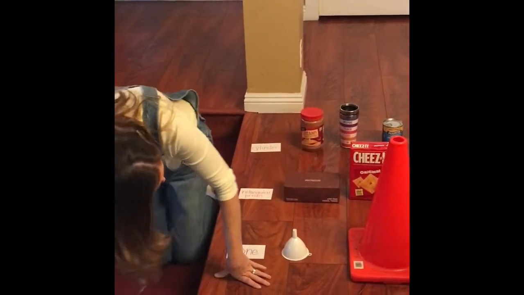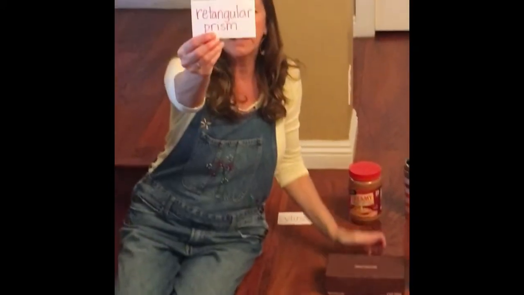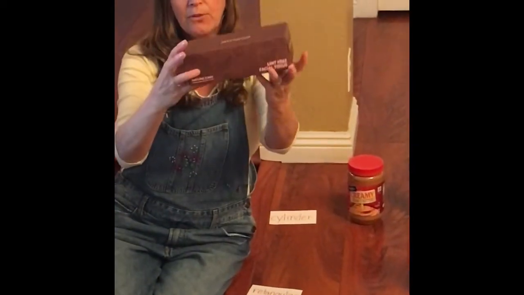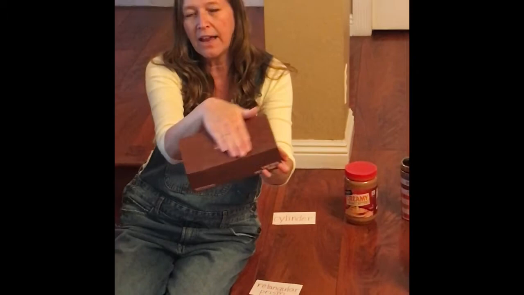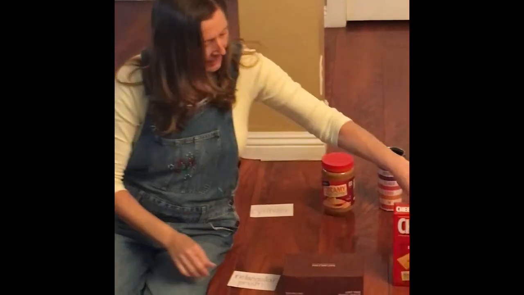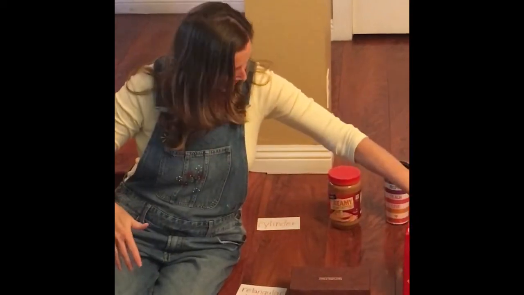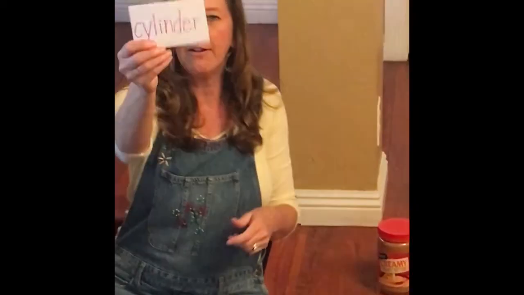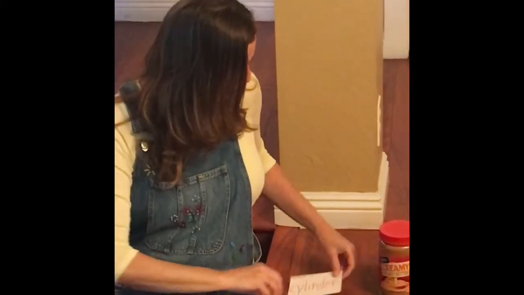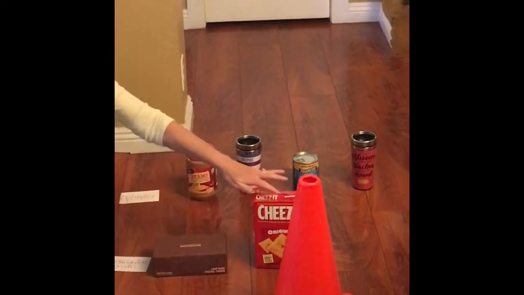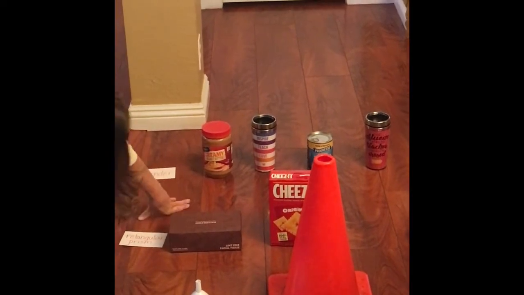And then next is rectangular prism. And I have two things, a Kleenex box. Remember the sides are longer. And a Cheez-Its box. Here it's longer too. And then last I have cylinder. In cylinder I have 1, 2, 3, 4, which looks like the most. Cylinder I found the most of.